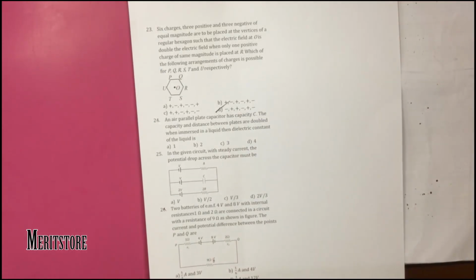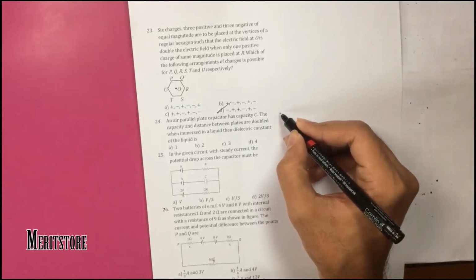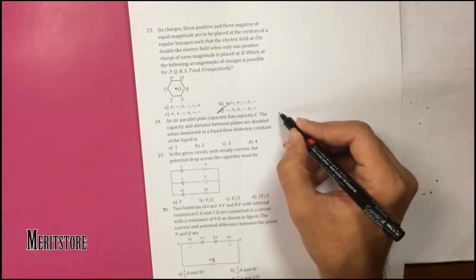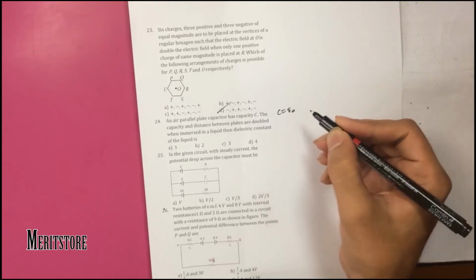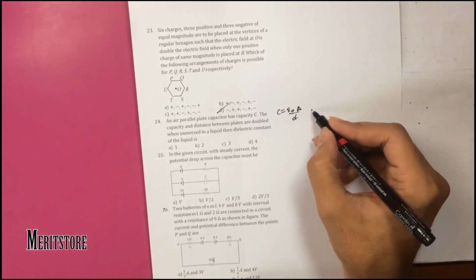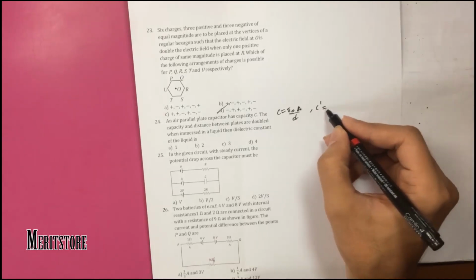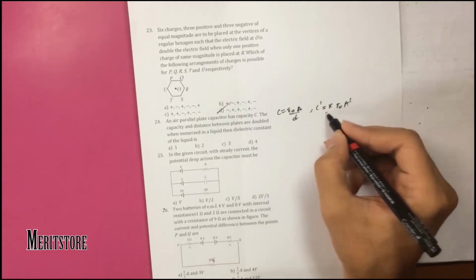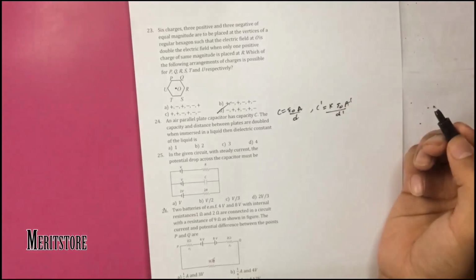Question 24. An air parallel plate capacitor has capacity C. The capacity and distance between the plates are doubled when immersed in liquid, then the dielectric constant of the liquid is. Now in the first case, when the dielectric is air, C would be equal to epsilon 0 A by D. In the second case, C dash will be equal to K epsilon 0 A dash by D dash.